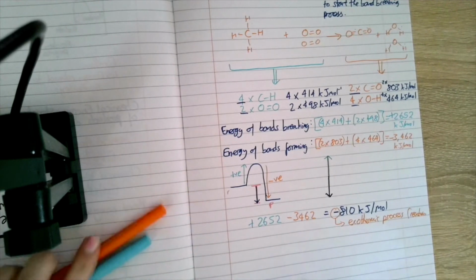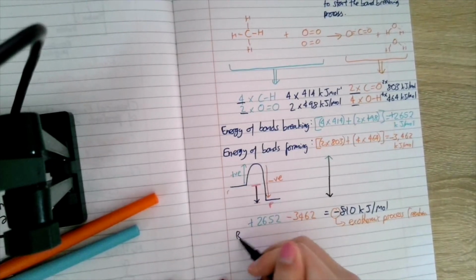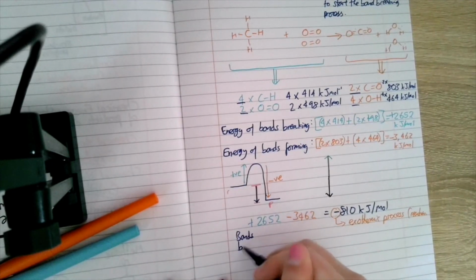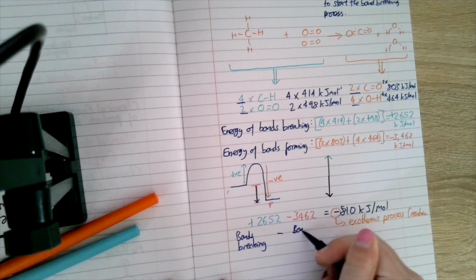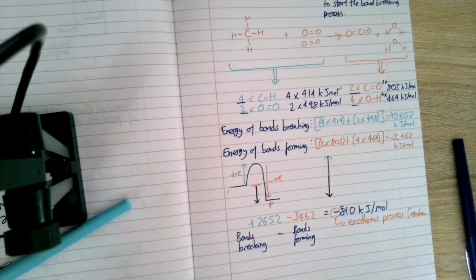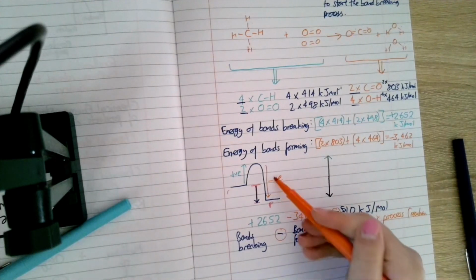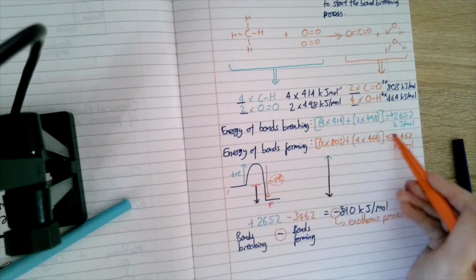And what we're doing here is it's our bonds breaking minus our bonds forming. As this minus sign is due to it being exothermic, it's due to it being negative, and so we include it there.